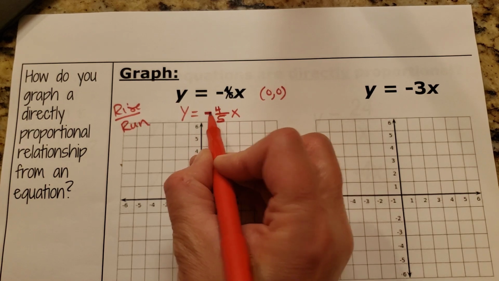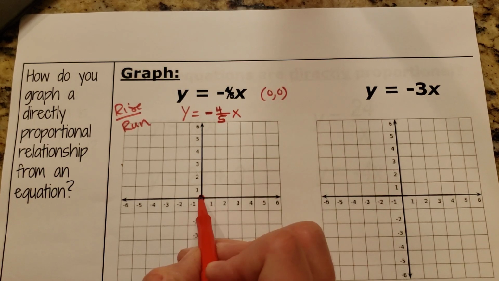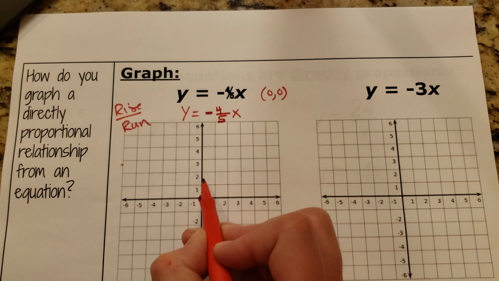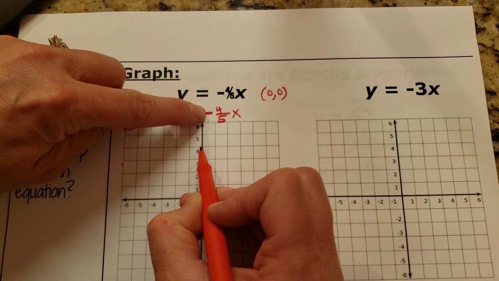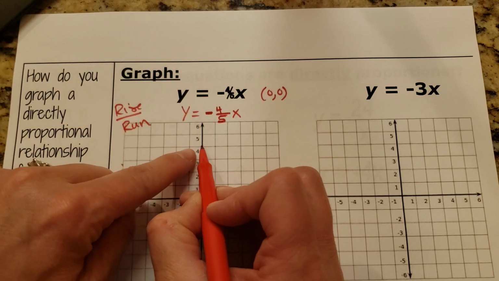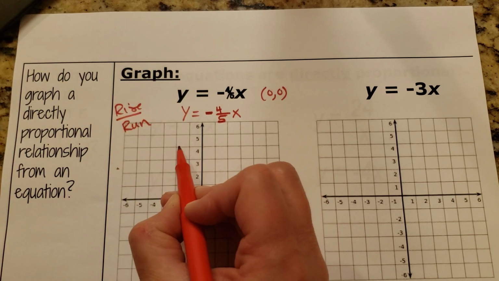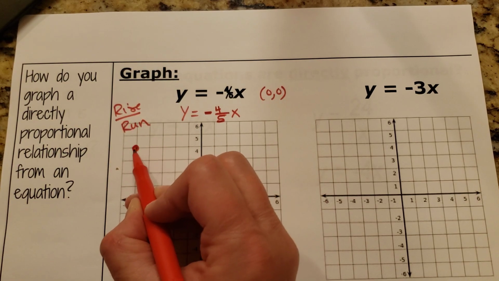Now we want a negative slope. So we could rise up 4, 1, 2, 3, 4, and then we have to run 5. But to make it a negative slope, we would have to run 5 in the negative direction. 1, 2, 3, 4, 5, and make another point.